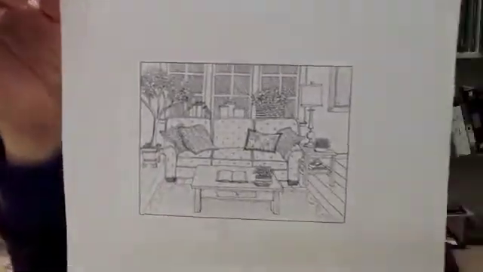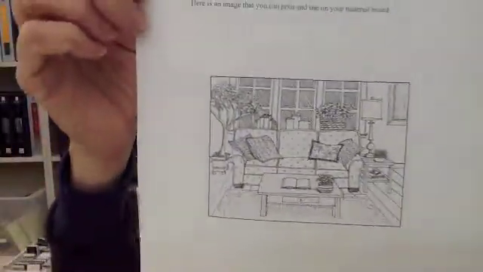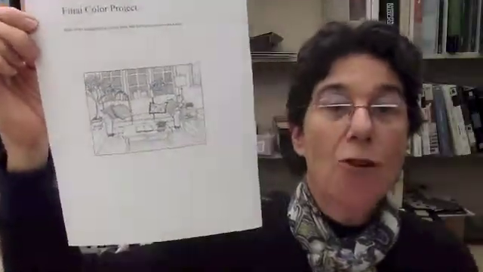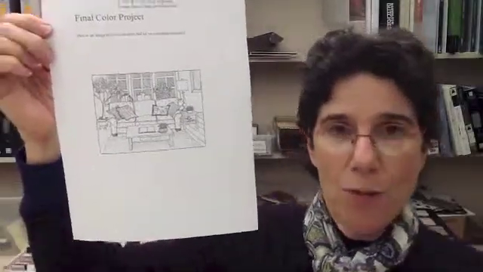Now, even though this image has texture in it, you are welcome to have your own pattern and texture selected. This is just a representation of the space. As a matter of fact, there's another handout. This one is a plain one. There's nothing written on it. This one you can cut out and put on your board, and many students do that.